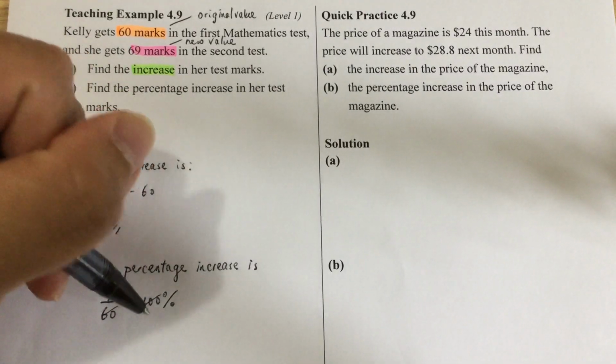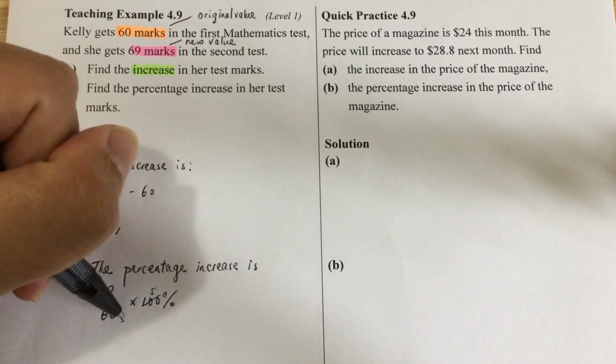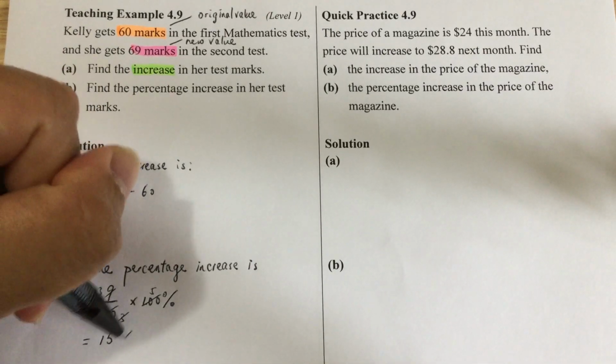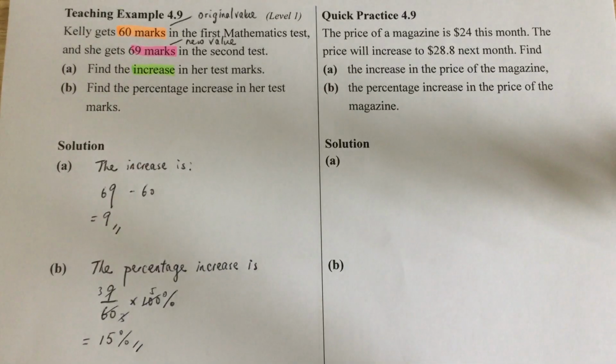Do cancellation. You have 3 and 5, and then 3 and 3. So this is 15%. So you got the second answer, 15%. Now I'll give you the correct practice 4.9 to do. I'll give you 30 seconds.